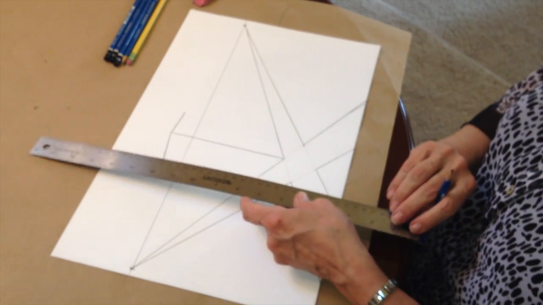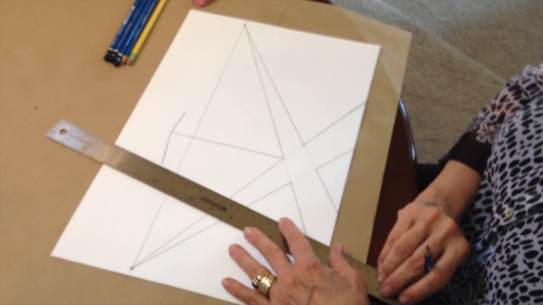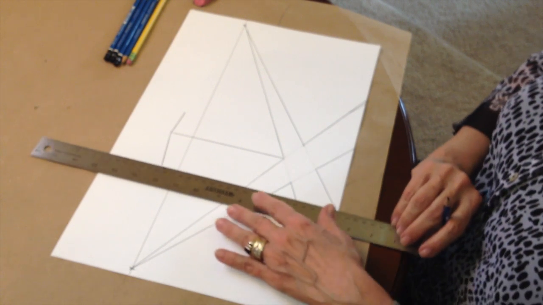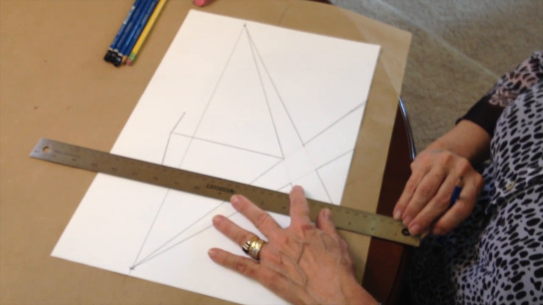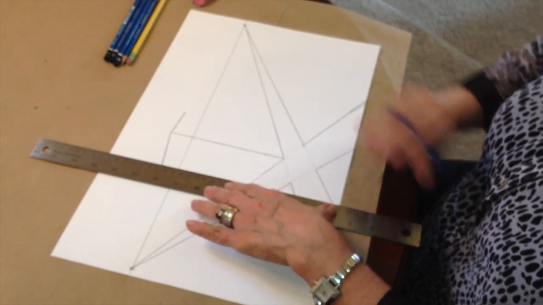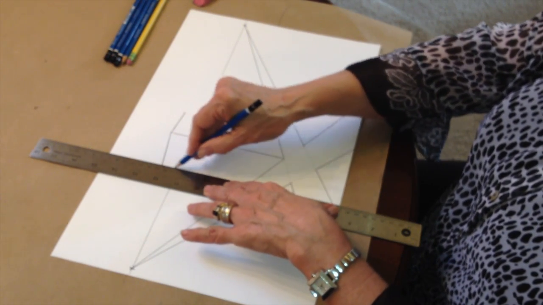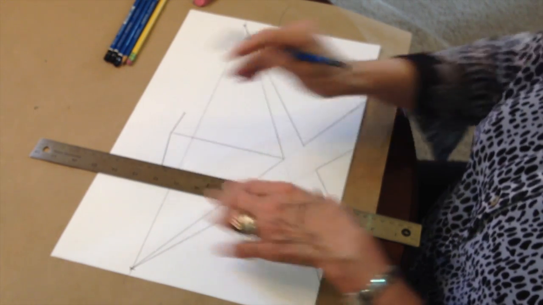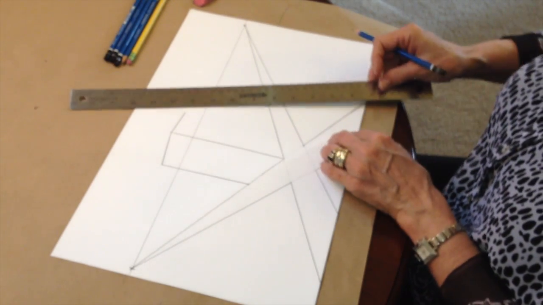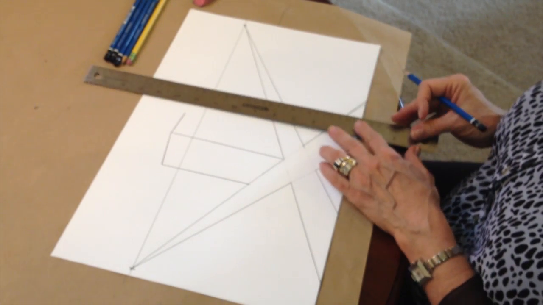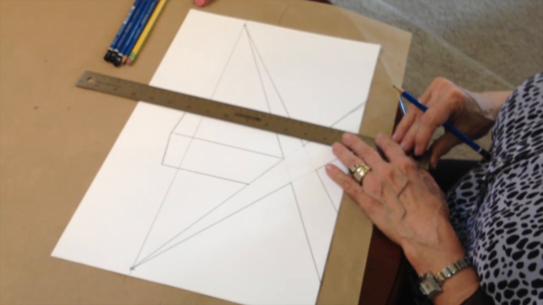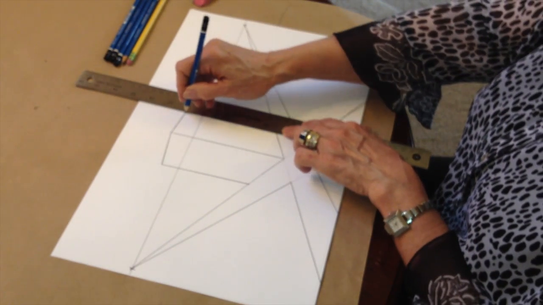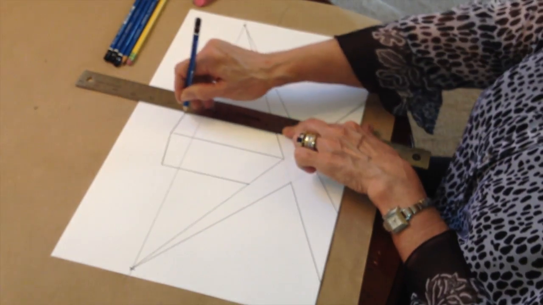All right, here's where people make a mistake. They connect this line. It has to go straight up and down. So it's going to go straight up and down, not to the vanishing point. Same thing with this line. It doesn't go this way. It goes absolutely straight up and down. If you have a T-square at home, that's actually even better to help get the lines straight up and down.